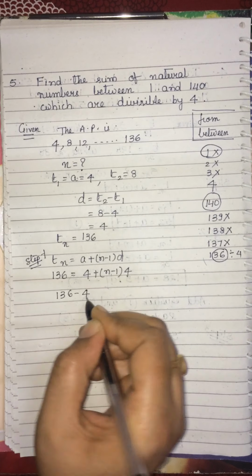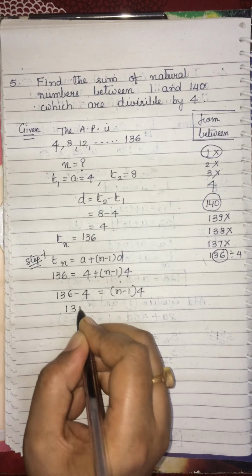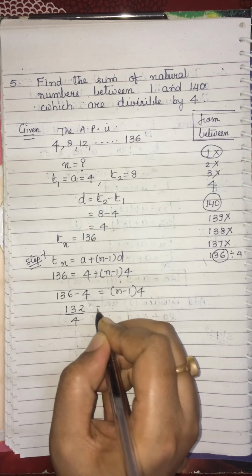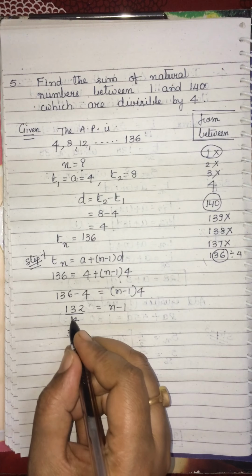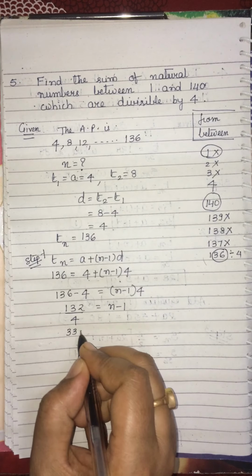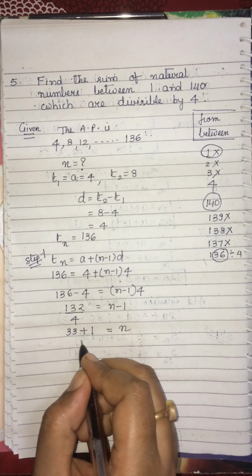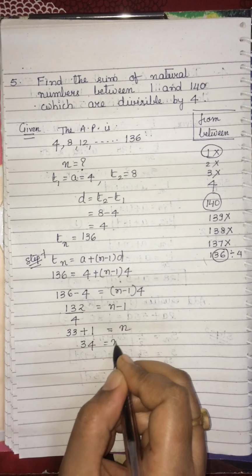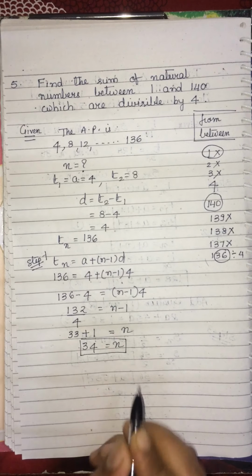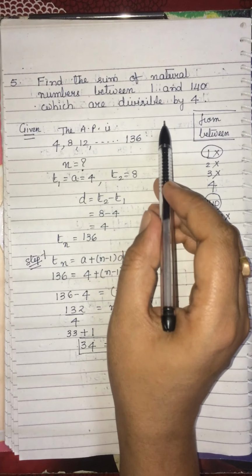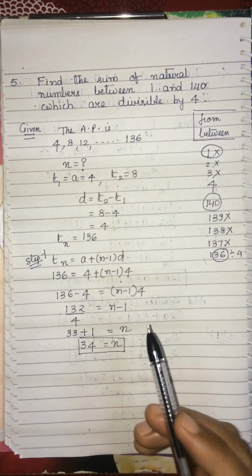So 136 minus 4 gives you 132, divided by 4, 4 33s are 132, 33 plus 1 is equal to n. You got 34, means there are 34 natural numbers between 1 and 140 which are divisible by 4.